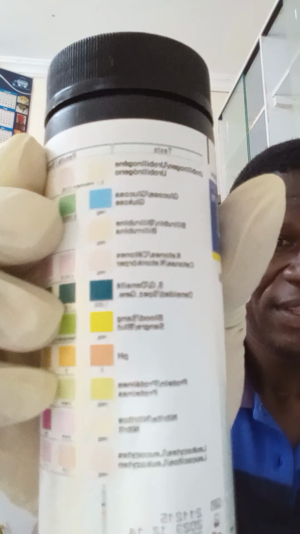Don't place it vertically or in another orientation, because there might be a drop. The urine might drop and affect other areas of the strip. So place it horizontally against the container can. Then you start making your comparison.